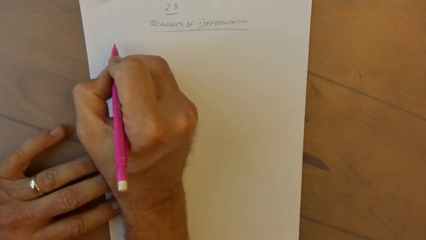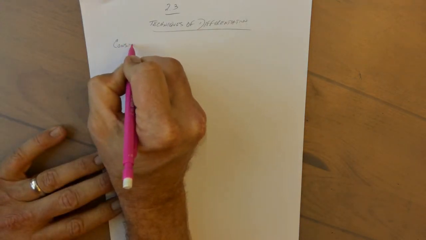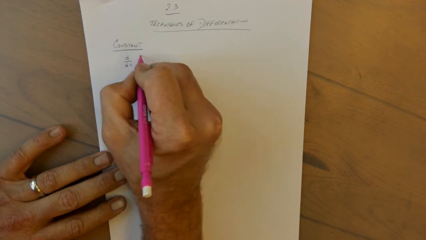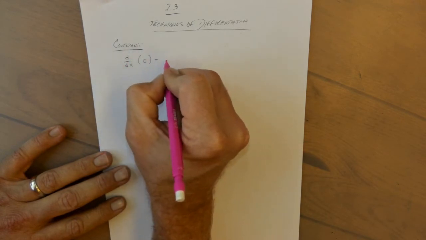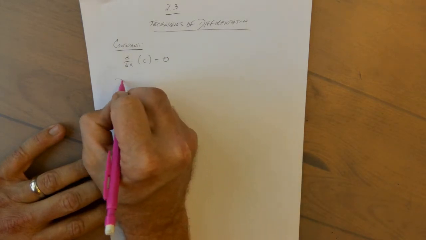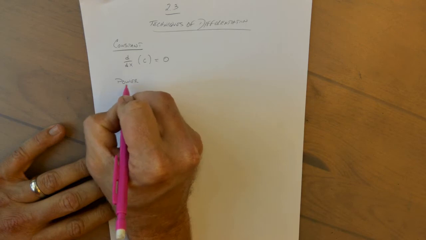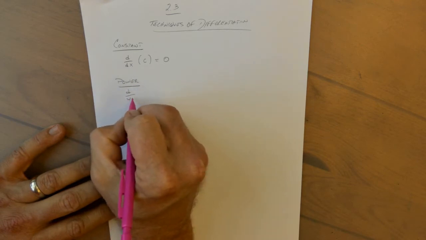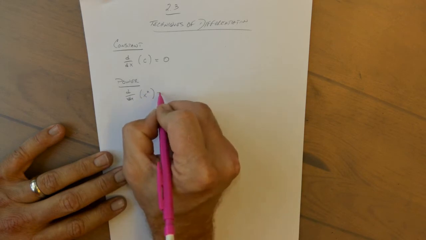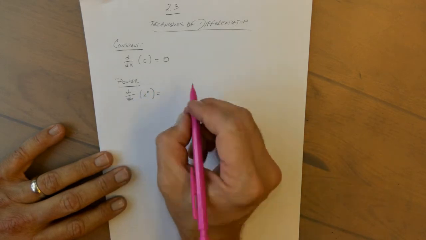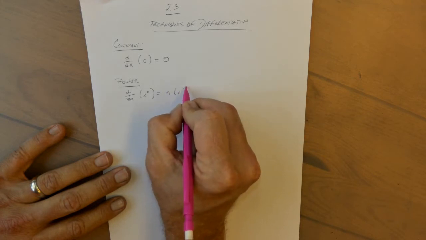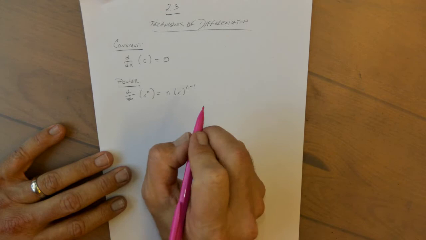So let's just review. We have the constant rule, which says the derivative with respect to x of the constant c is 0. We have the power rule, which is what we'll use most often, which says the derivative with respect to x of x raised to the nth power, where n is a rational number, is n times x raised to the n minus 1.